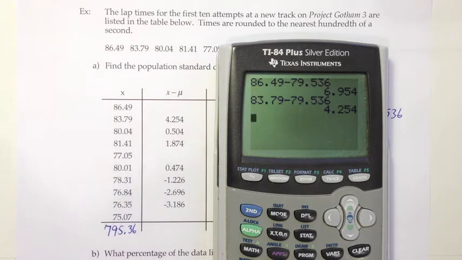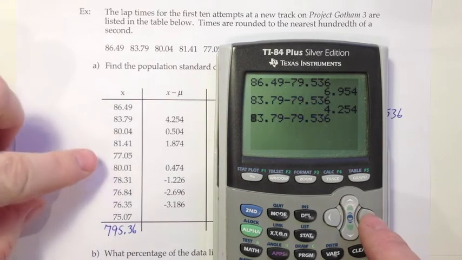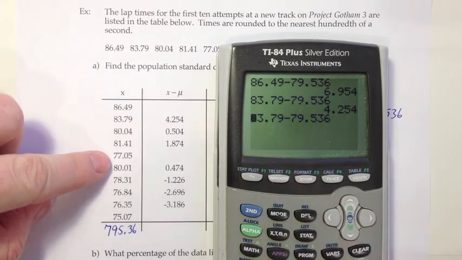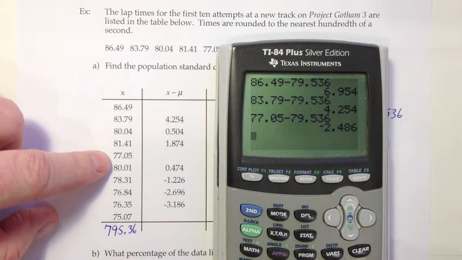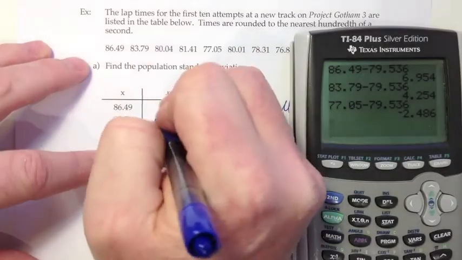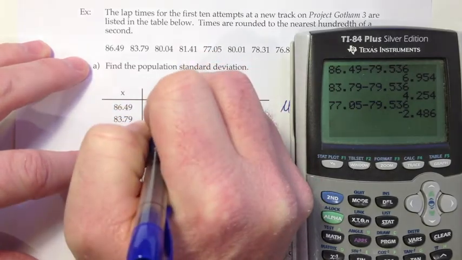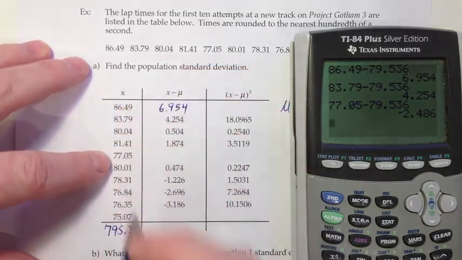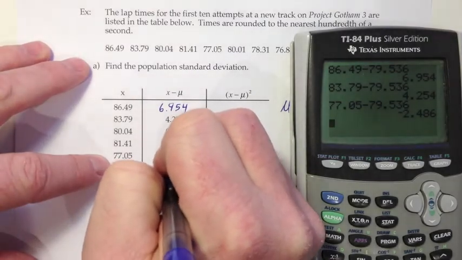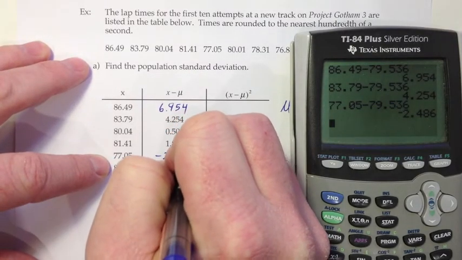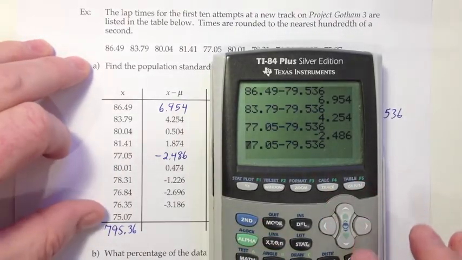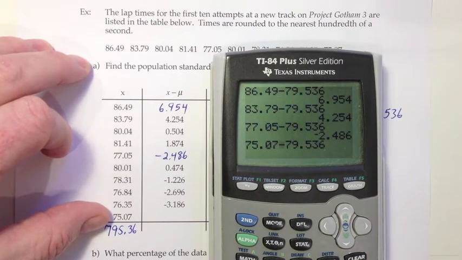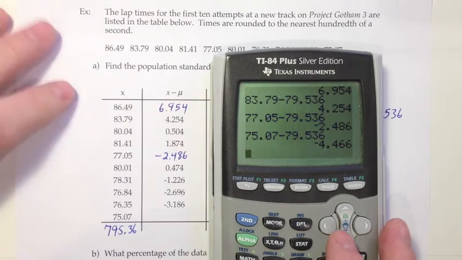And now I want to do these other two that were blank. I'm going to use the second and enter key just to edit that last calculation. I'll change that to 77.05, so negative 2.486 is this one. I think I'm about to lose that top number, so I better write it down. 6.954, and then that most recent one, negative 2.486, and then we still have the one at the very bottom. So second enter to edit that last calculation. I'll change that to 75.07, and I get negative 4.466.